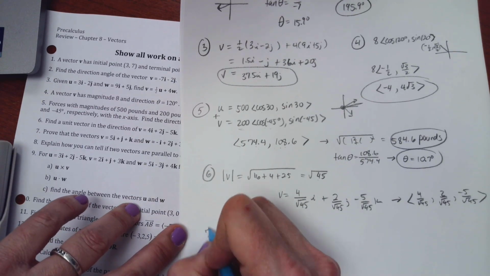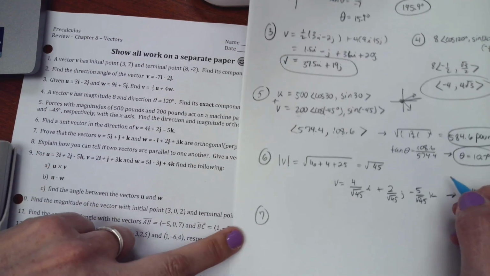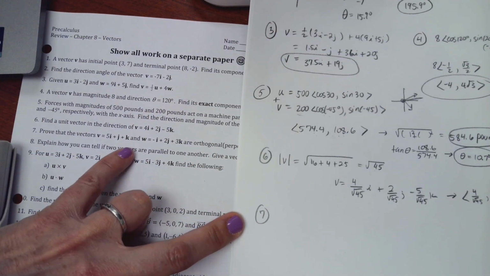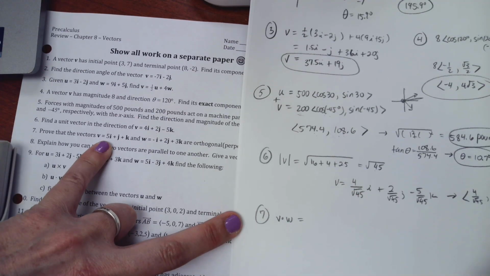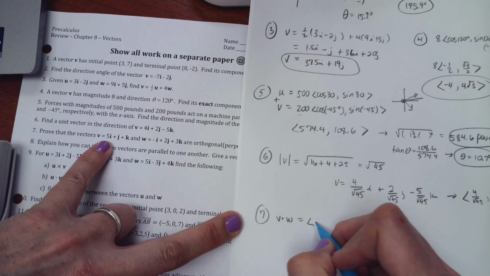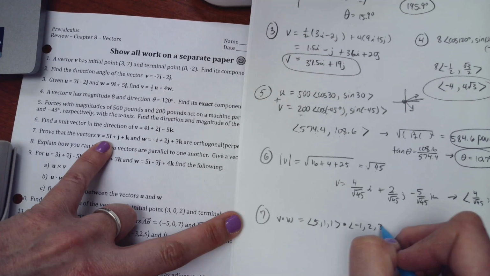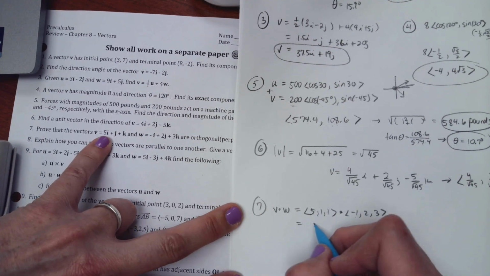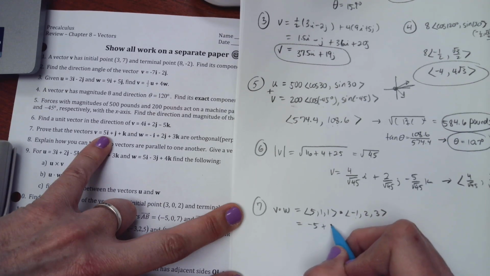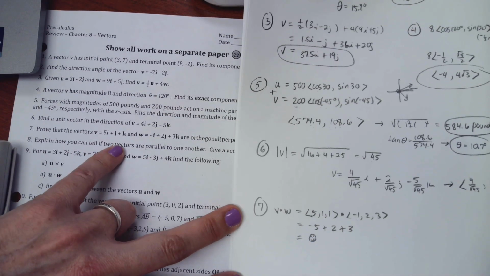All right, 7. Prove that these vectors are orthogonal or perpendicular. So that's going to be an easy thing. I'm just going to do the dot product. So I'm going to try to do v dot w, and it has to come out to 0. So to dot product 2 vectors, I've got 5, 1, and 1, dotted with negative 1, 2, and 3. To dot them, I multiply each corresponding part and add it together. So 5 times negative 1 is negative 5, plus it's going to be 2, plus it's going to be 3. And it does in fact add to 0, so they are orthogonal.